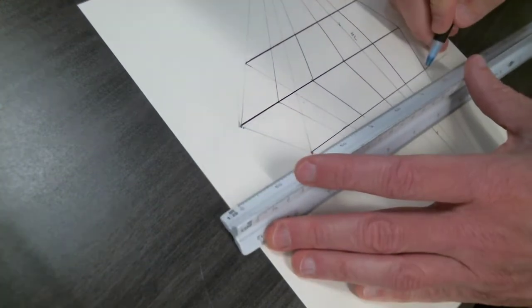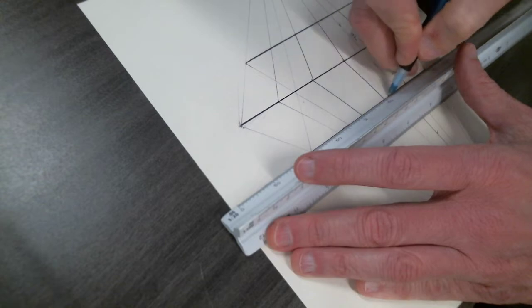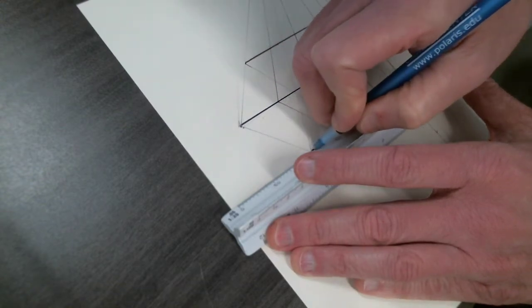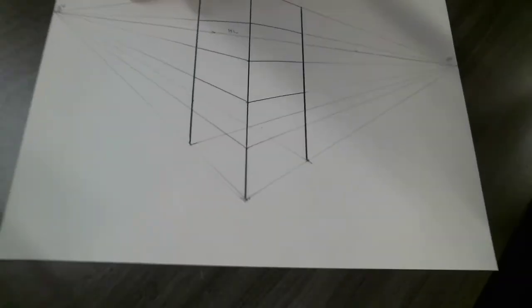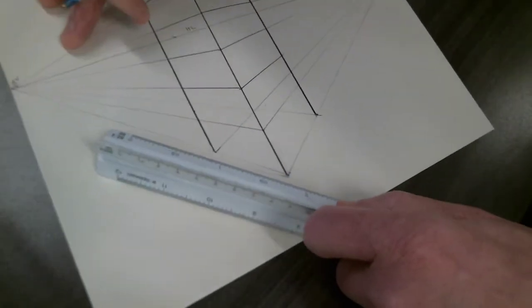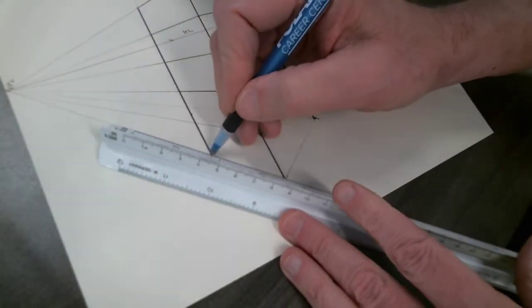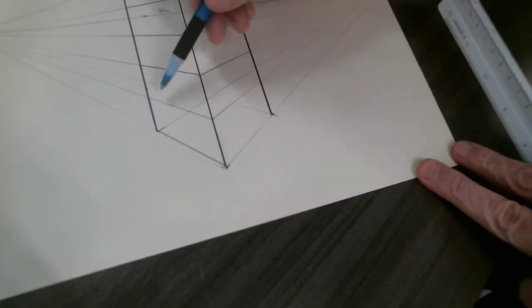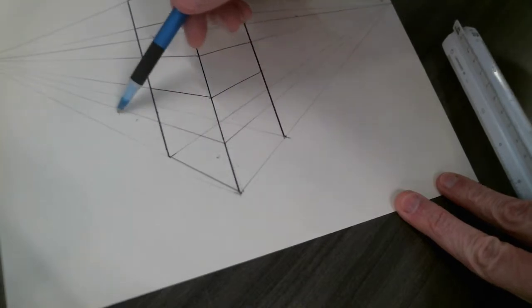And it gives you this nice thick line weight difference that we're trying to establish, just so you can see it through all the construction lines. So that gives you that piece. Okay? And it's that simple.